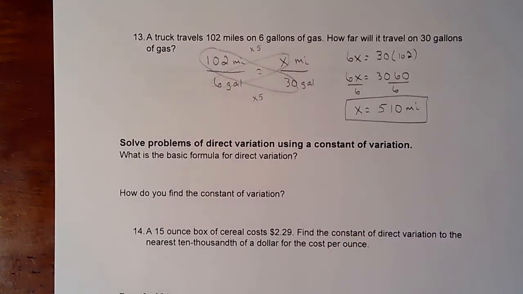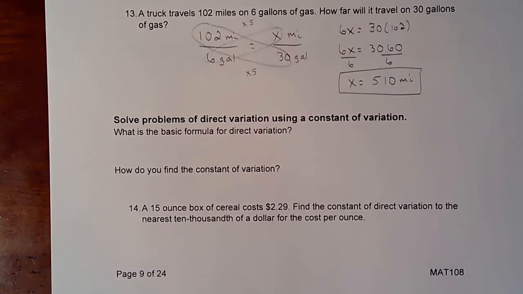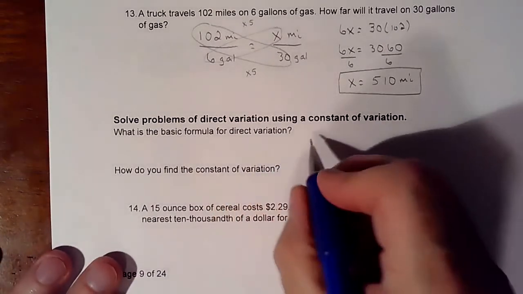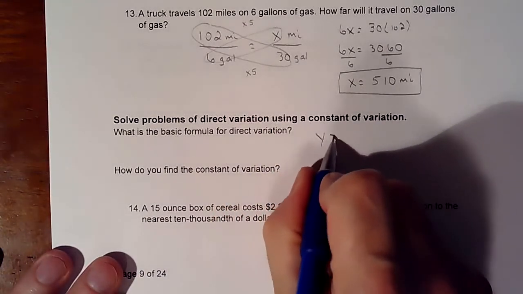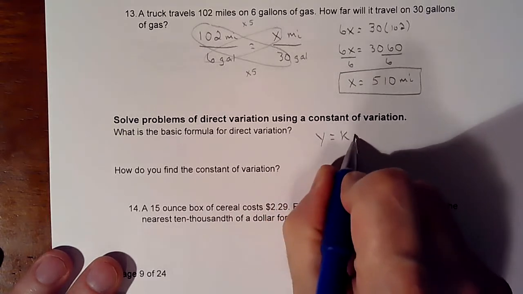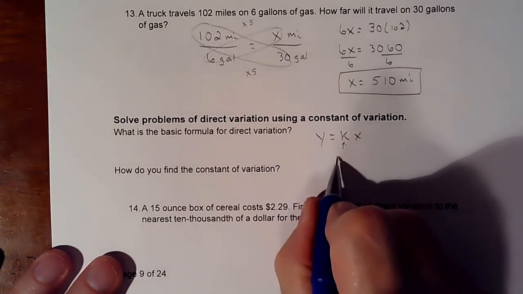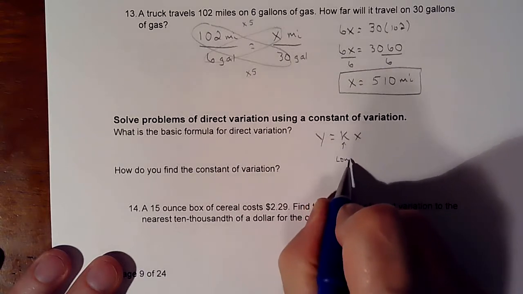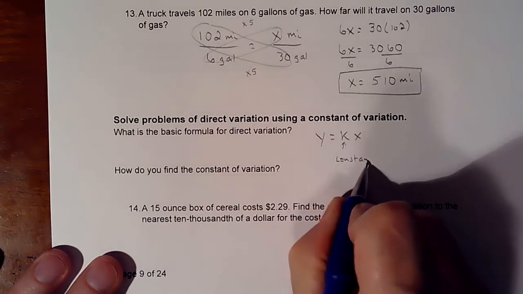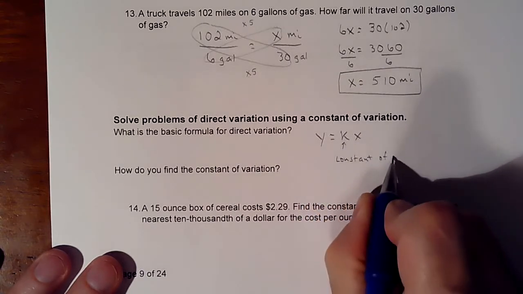So here's a little bit of a different approach to it. There is a more mathematical equation kind of style to this. So there is an equation for a direct variation, and it looks like this. y equals k times x. And this k is known as a constant of variation.